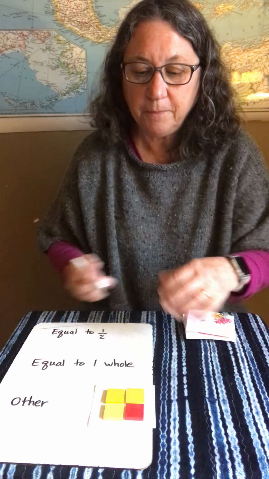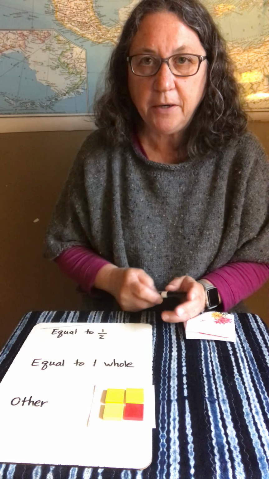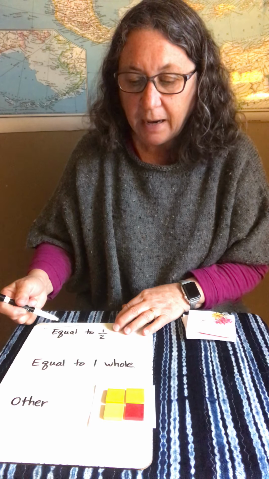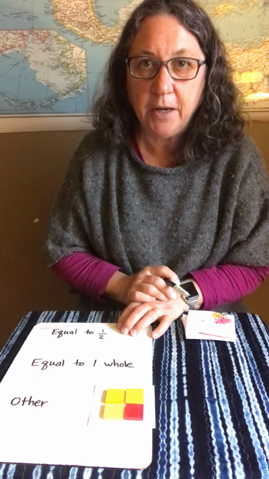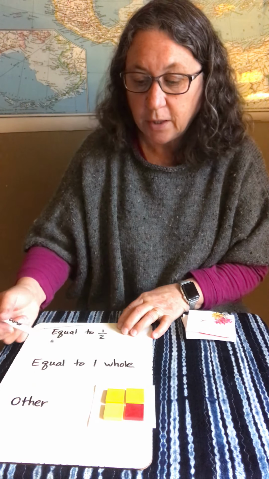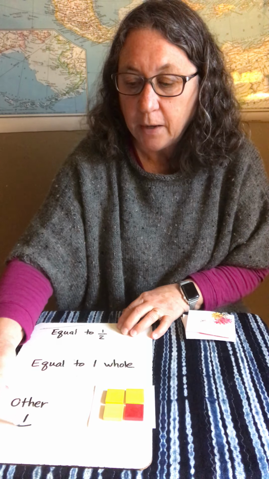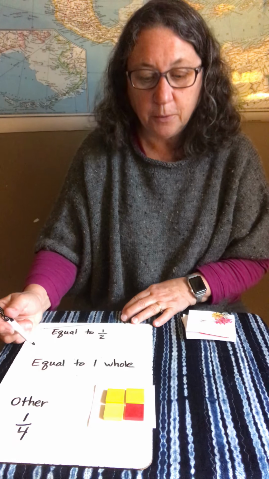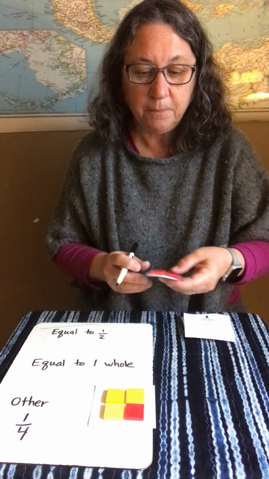So what do you think? Are half of the tiles red? No, they aren't. So it is not equal to a half. Are all of the tiles red? No, so it's not equal to 1. So 1 out of 4 would not be equal to a half or equal to 1. Here's my next one.